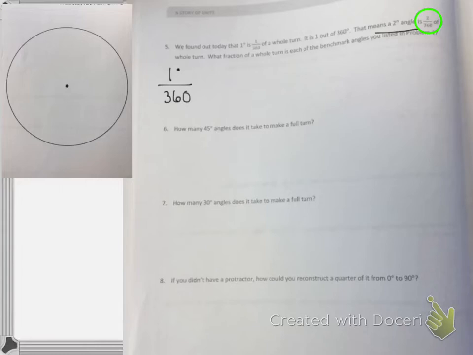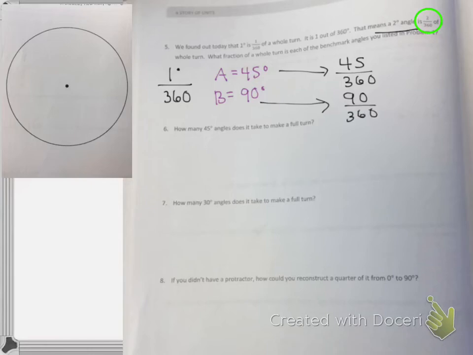And if we go to problem 1, we had A as 45 degrees, and we had B as 90 degrees. So what would that look like in fraction form? Well, that's pretty simple. We are just going to say it's 45/360ths of a turn, and then 90/360ths of a turn. So for this one, this is a very simple problem here.